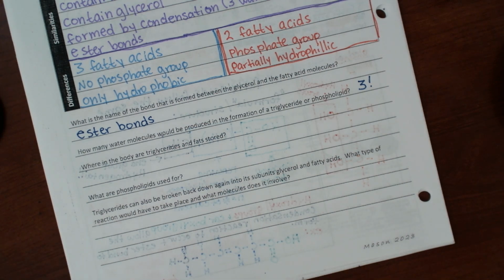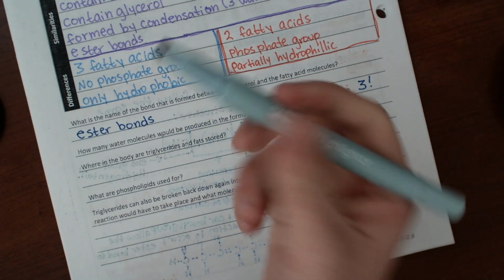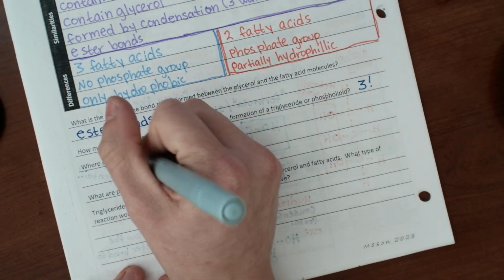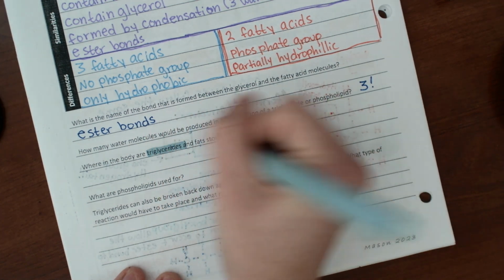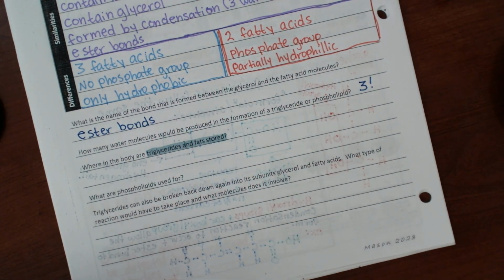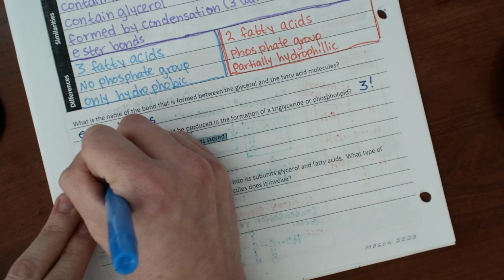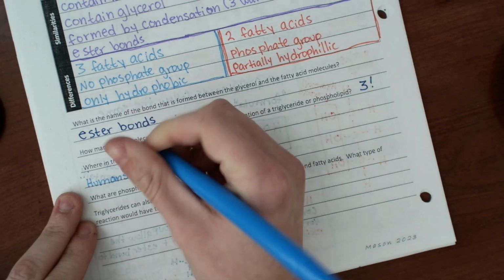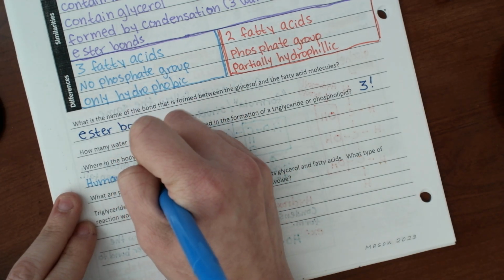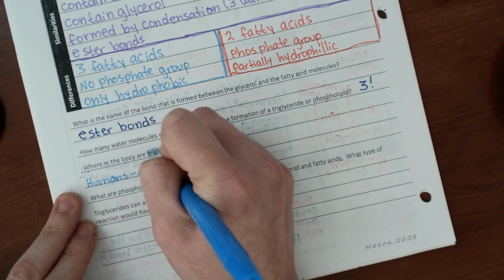So, where in the body are triglycerides and fats stored? For humans and most animals, triglycerides are in your adipose tissue, as fat.